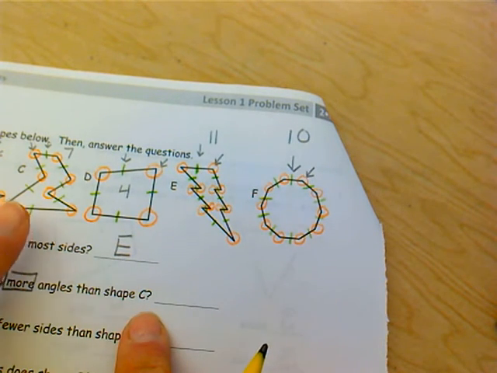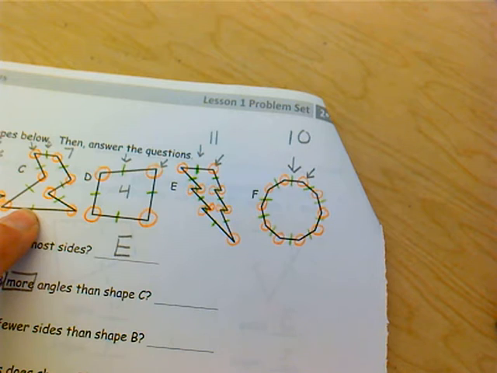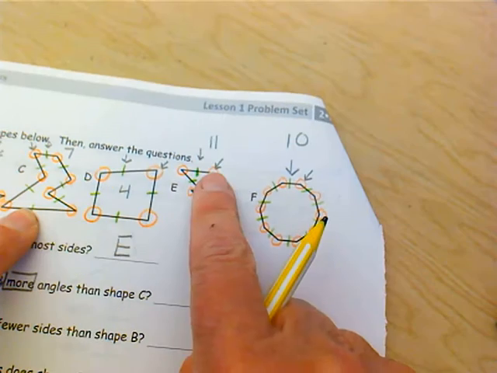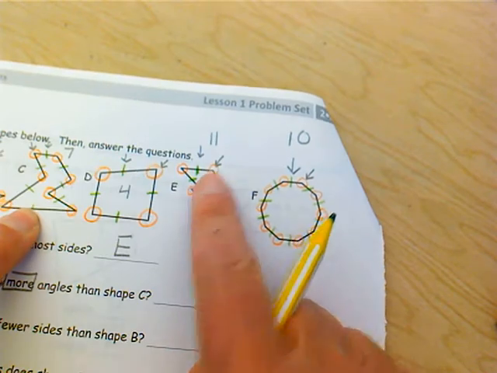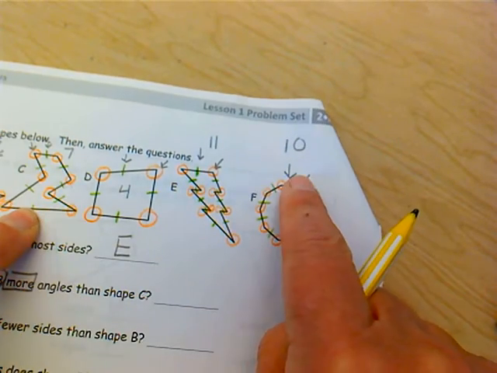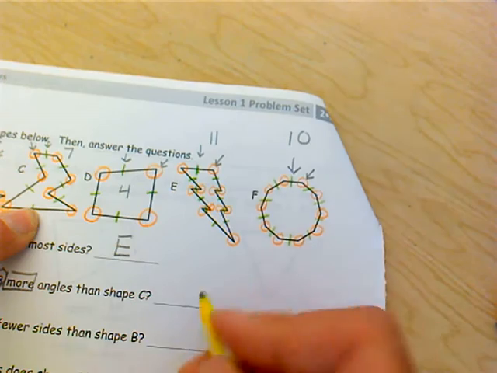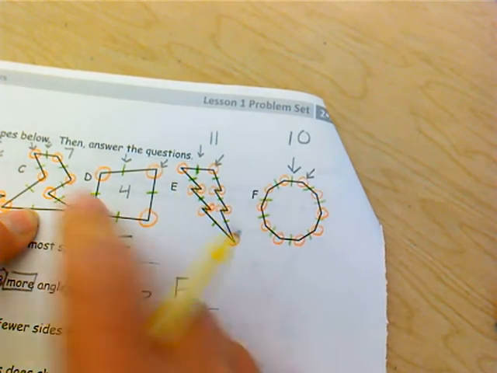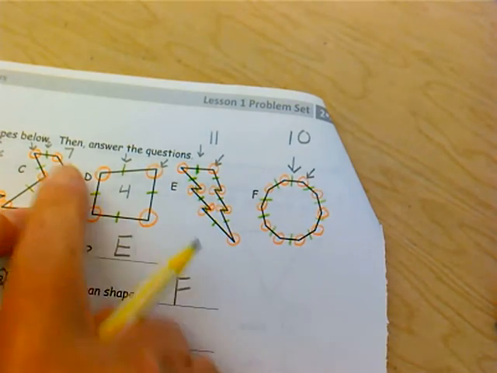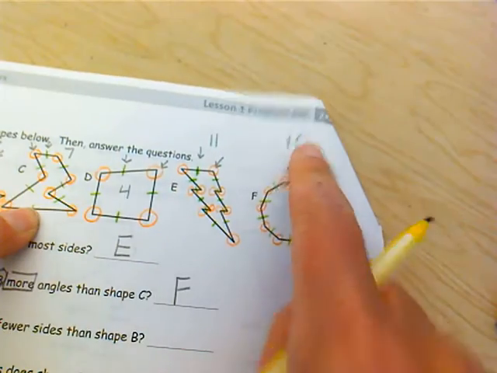Which shape has 3 more angles than shape C? So shape C had 7. I need to have one that has 3 more. Well, that would not be 11, because that would be 4 more. 7 plus 3 would be 10. So it looks like it would be polygon F. 7 angles, 3 more angles would be 10 angles.